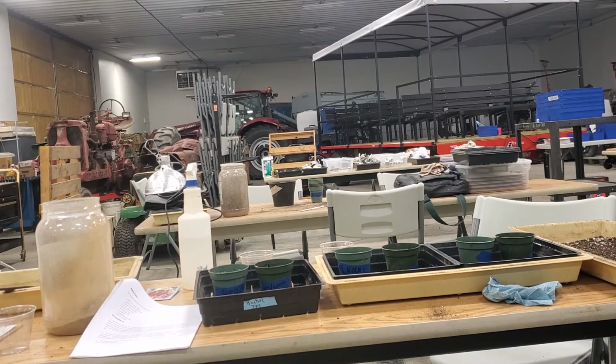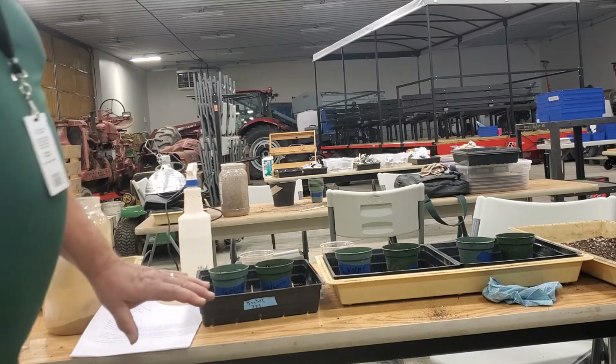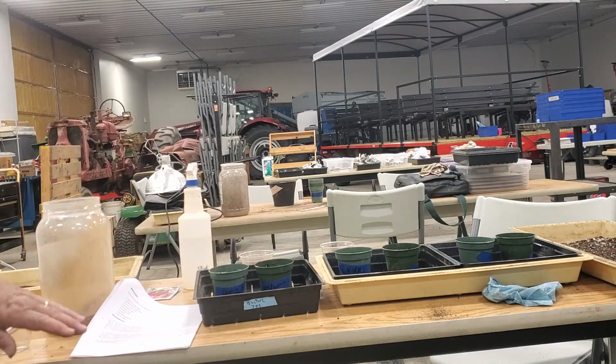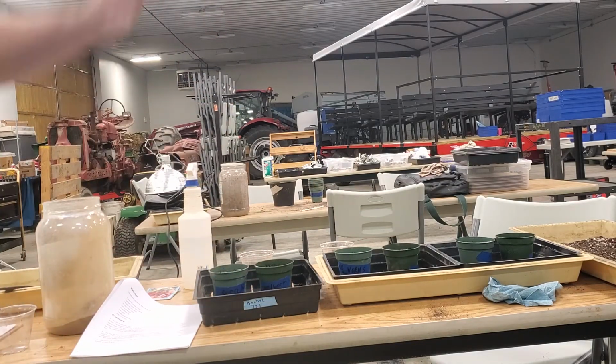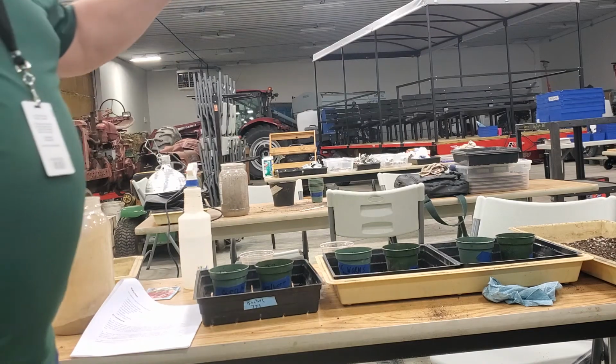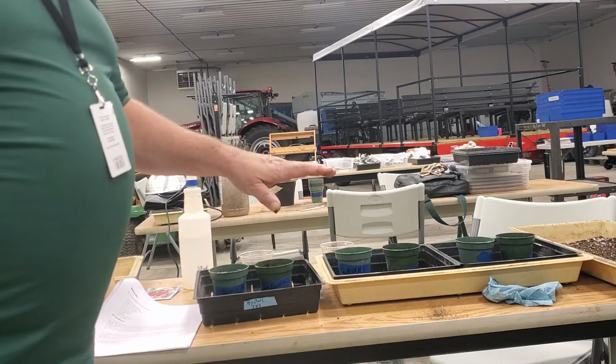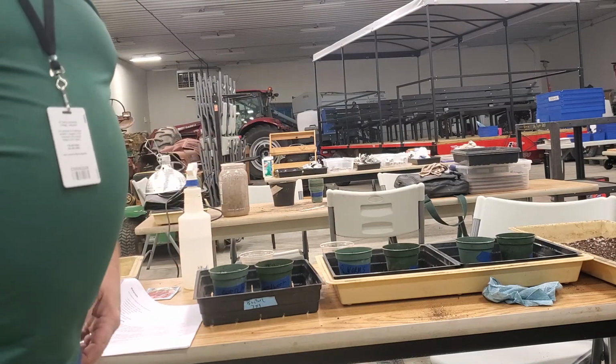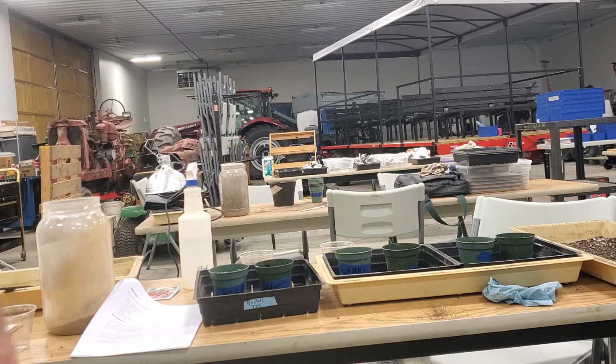I'm going to take those home, set them on a table in my garage, and put a heat lamp or a heating pad underneath it and a grow light above it and keep the light on for about 10 hours a day. And then we'll see what happens. And then we'll record that data.